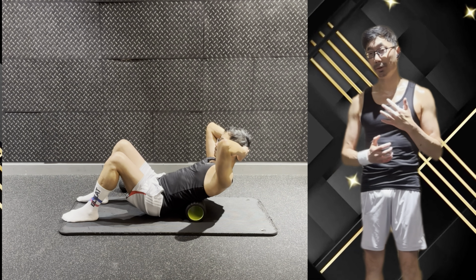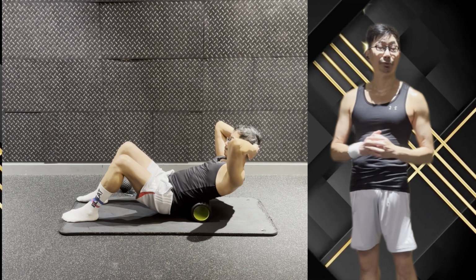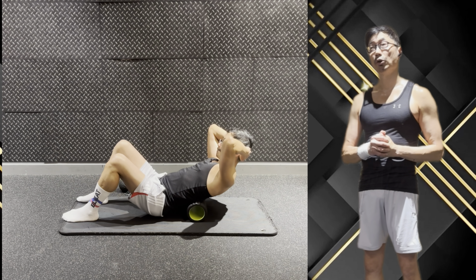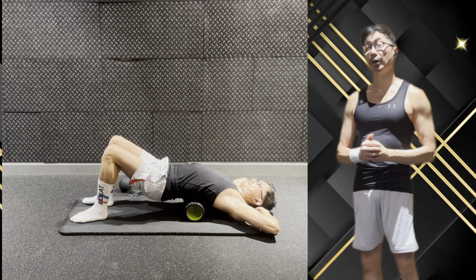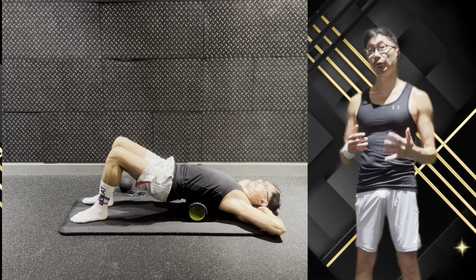You can do this either with your bottom on the floor like this, with your hand behind your head, and move the roller up and down until you feel you hit the segment that feels a bit stiffer or harder. The other option is to bridge your bottom up, have your head supported with your hands on the ground, and look for the joint stiffness from that position.